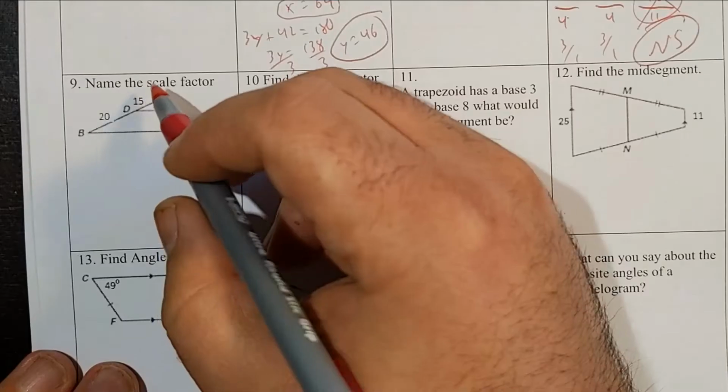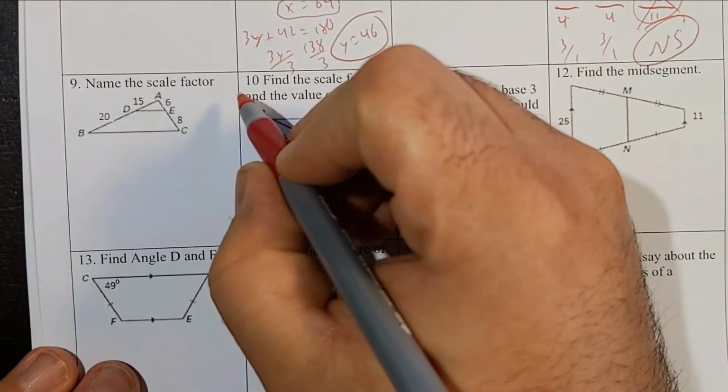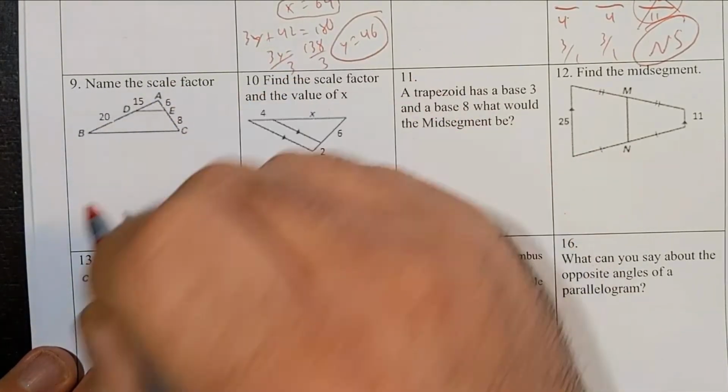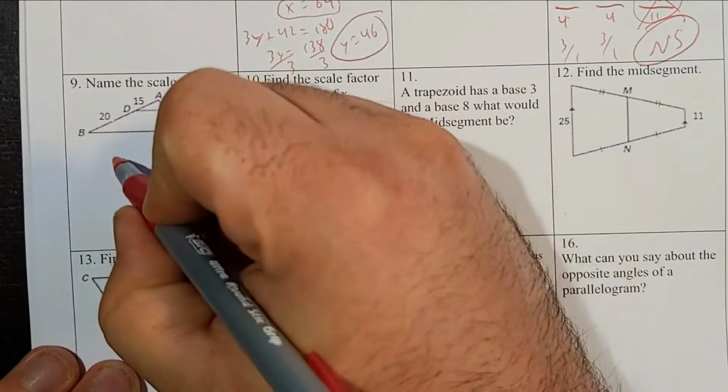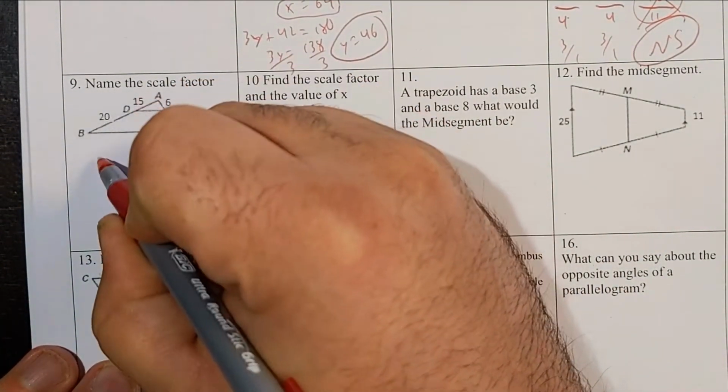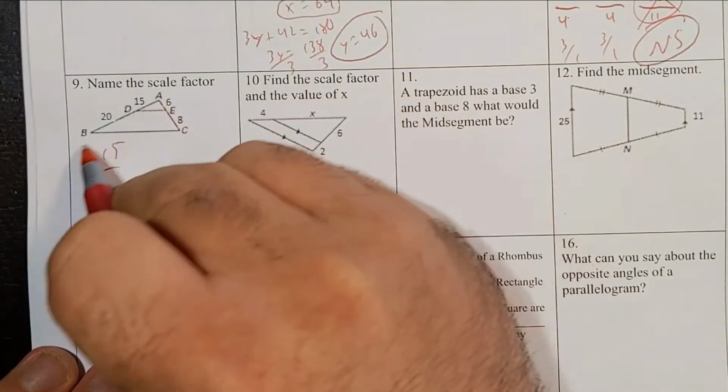There isn't one. Number 9 says name the scale factor. If you're naming a scale factor on triangles that are on top of each other like this, remember it's the little triangle's left side over the big triangle's left side.